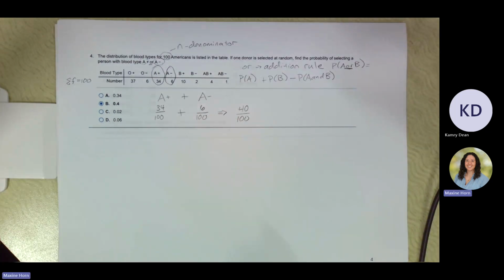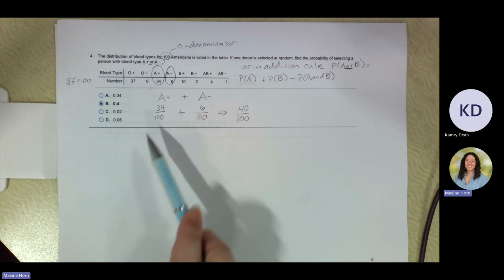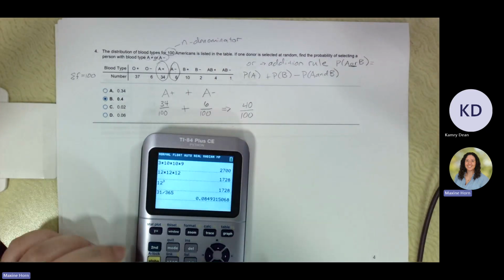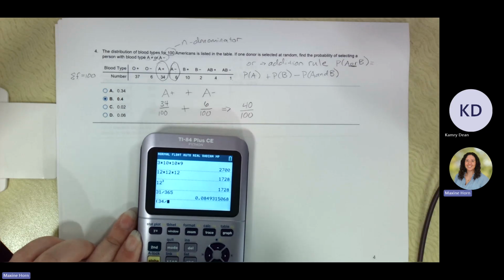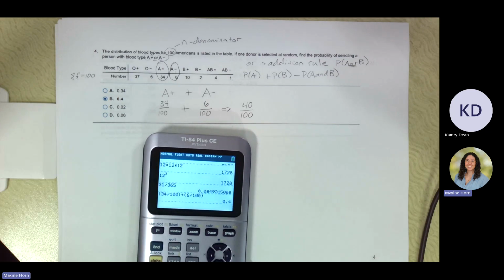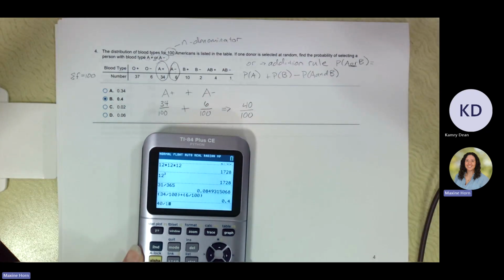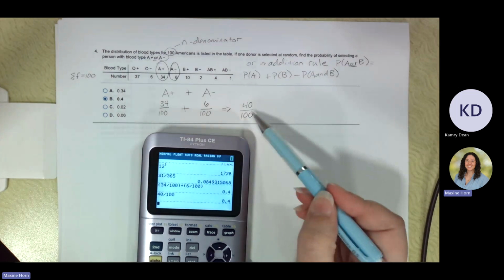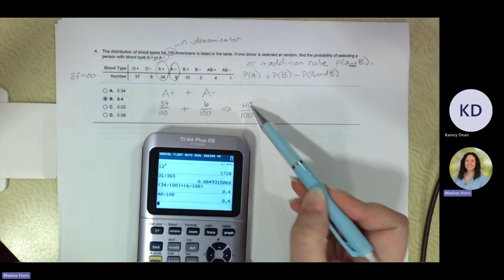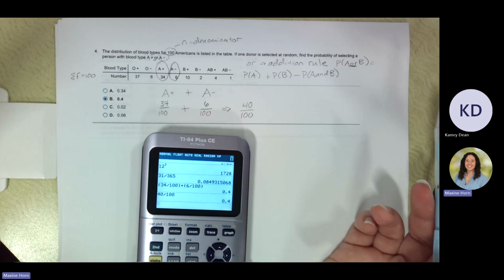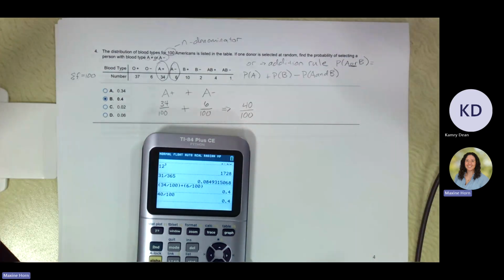Sometimes in stats you end up doing a little bit of algebra refresh, like how to add and subtract fractions. You do need to have a common denominator to do that. Or if you don't want to think about that, you just plug it into your calculator, 34 out of 100 plus 6 out of 100, and it's going to give you your decimal answer. Or you could do the fraction and say, what's 40 out of 100? Or maybe you realize that's out of 100, so that's just 0.4. However you do it, you end up with the answer of 0.4.